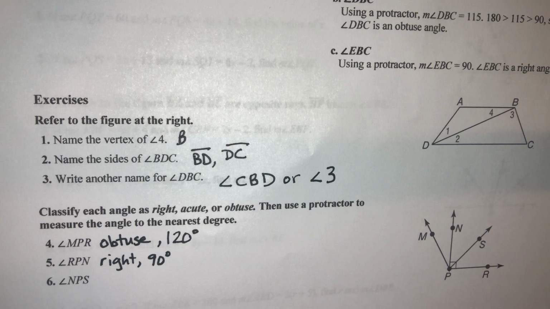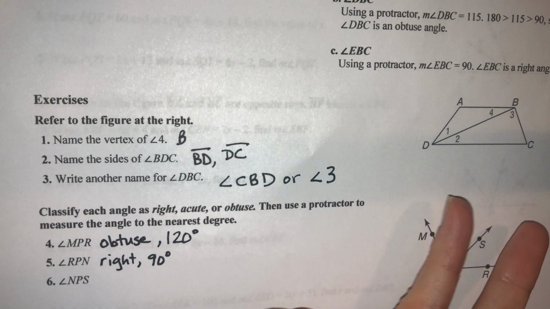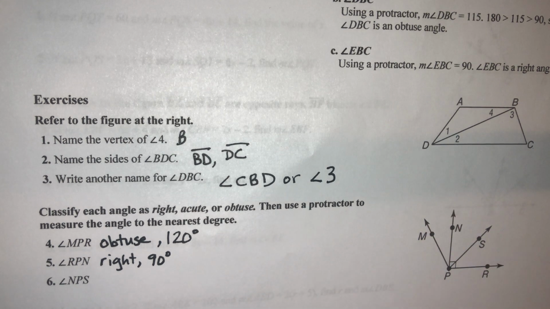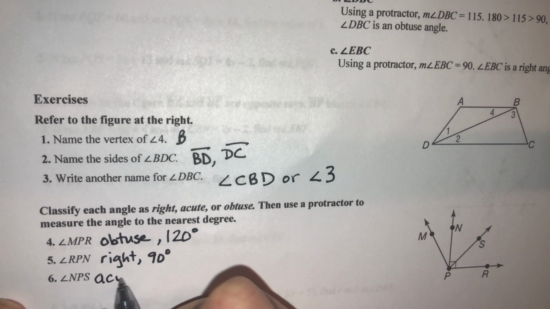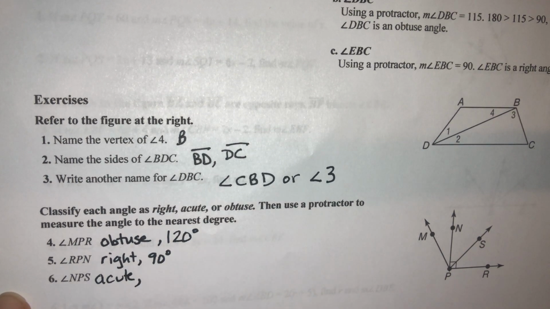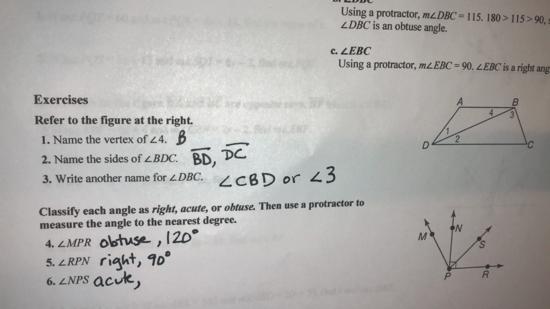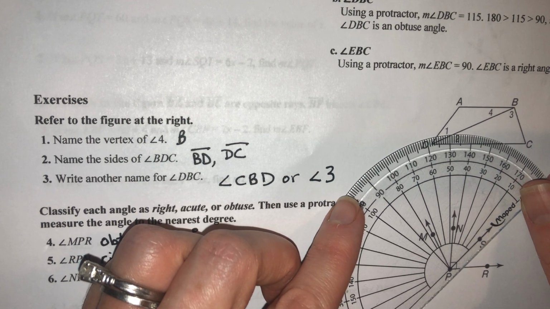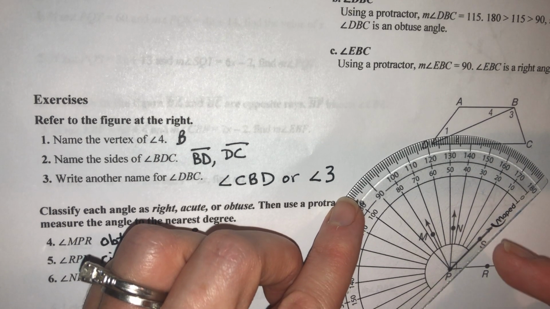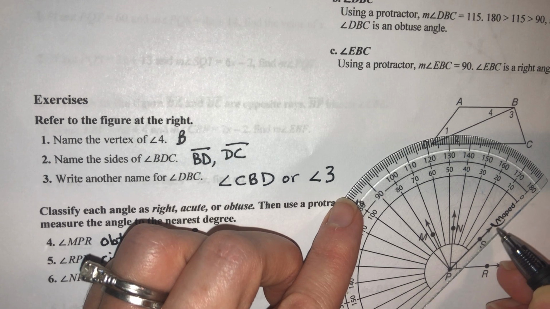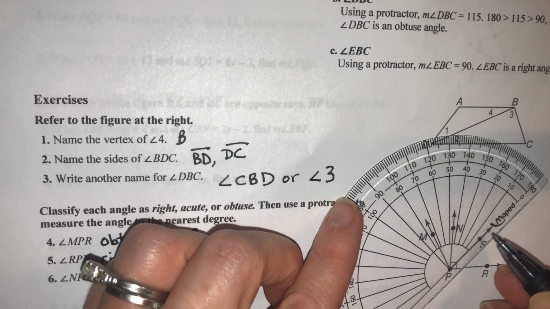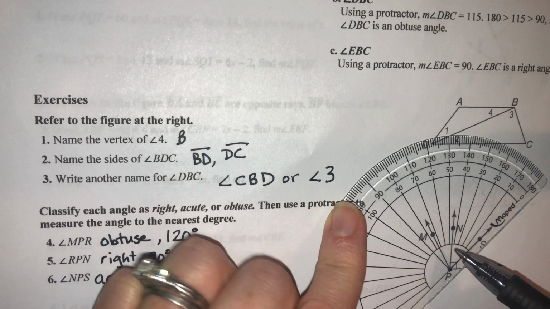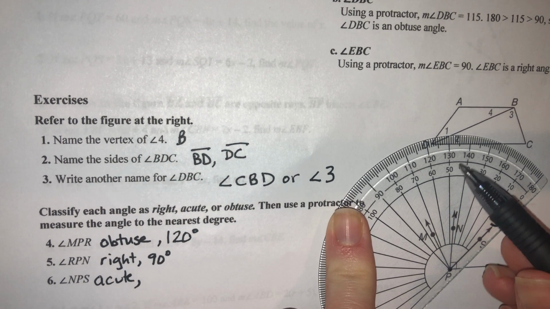Okay, number 6, angle NPS. So this angle looks to be less than the 90 degrees. It's not stretched out as wide as the NPR, so that's called an acute angle. Now, to measure this angle, I'm going to have to line my protractor up with the bottom side of this angle from P to S. So the straight line will go along the straight line on my protractor. Point P is at the center. And now I'm looking to see where this N is pointing.